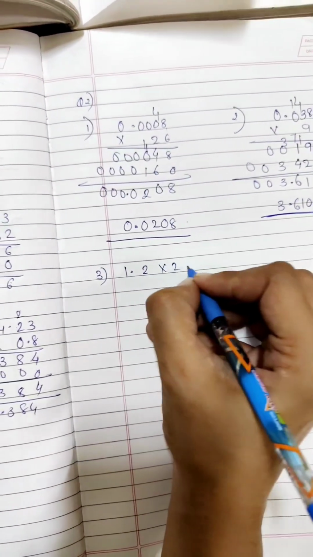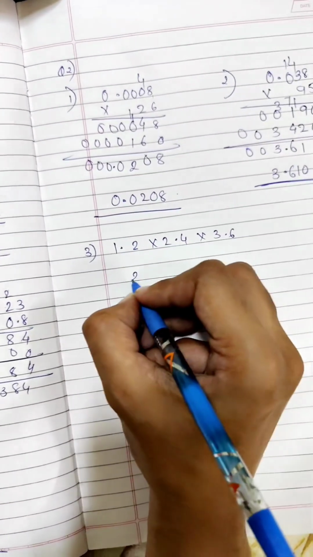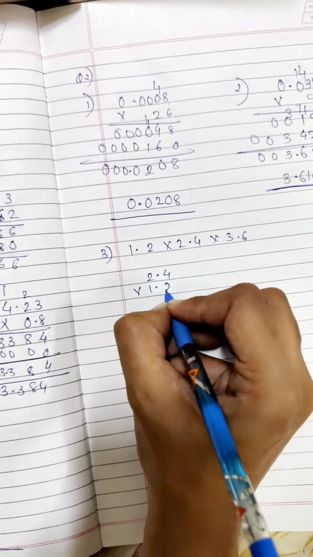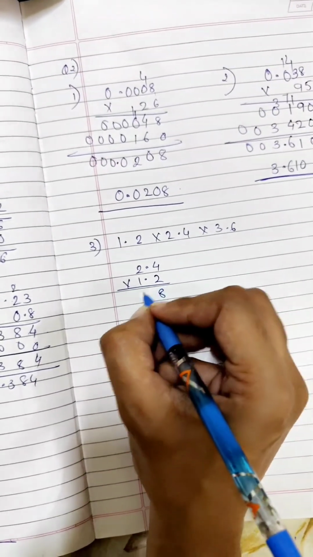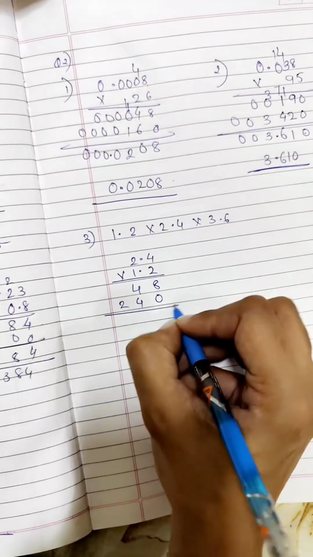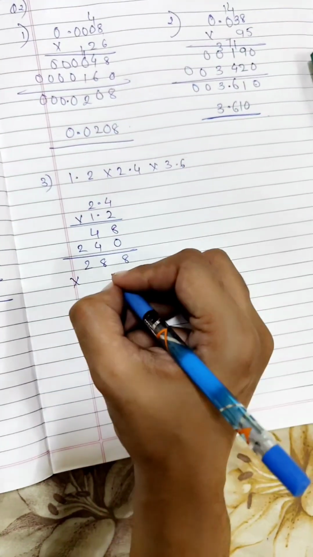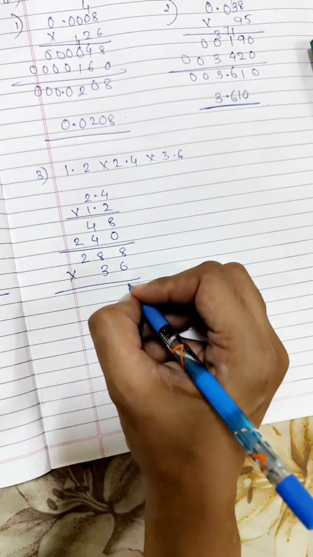1.2 into 2.4 into 3.6. So first we'll do these two, and the product of this will be multiplied by the next number.